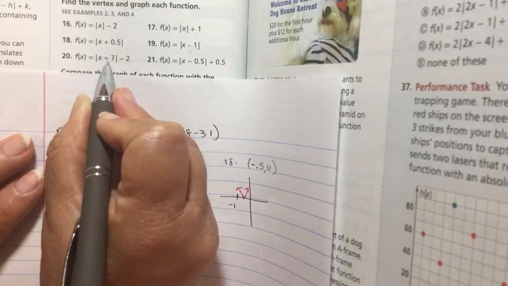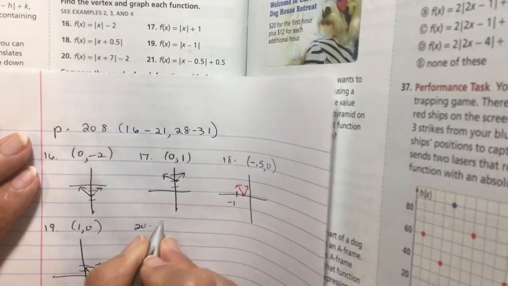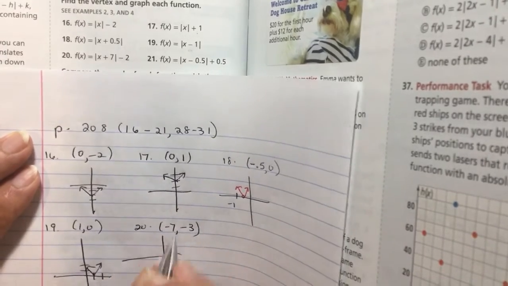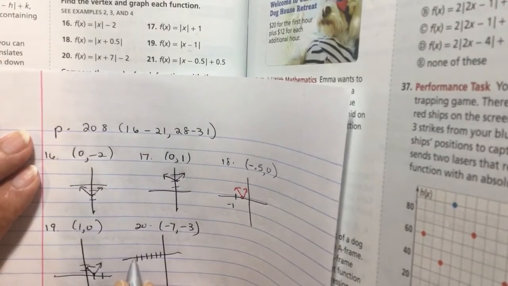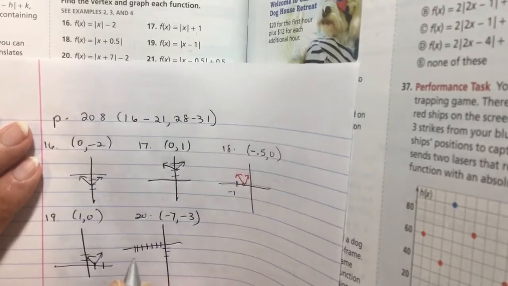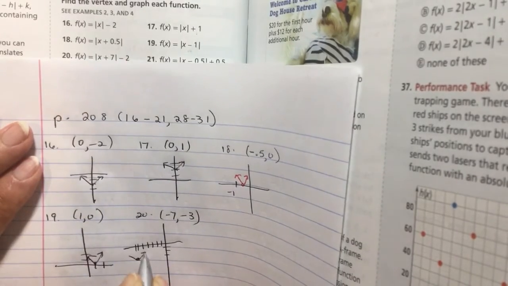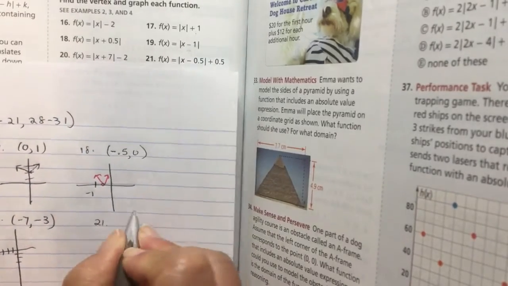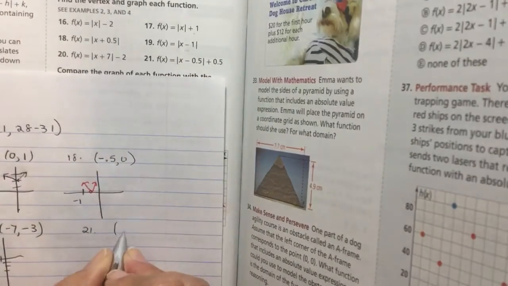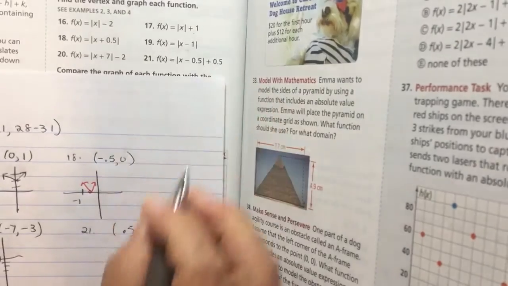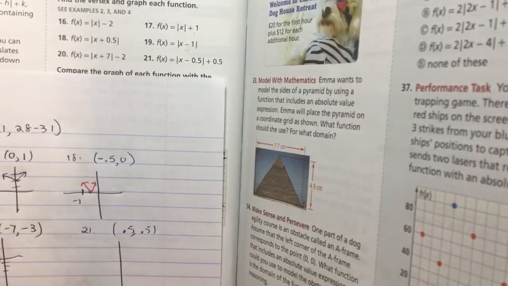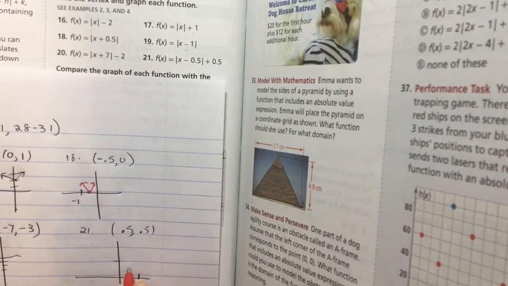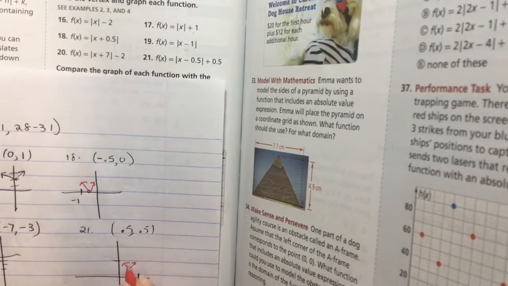Number 20 is going to go left 7 and down 3. So on this one, 1, 2, 3, 4, 5, 6, 7 to the left and 3 down, you're going to be right there. And one more graph, 21, you are going to go right a half and then up a half. So if I mark these as my ones, right a half, up a half would be right in here.